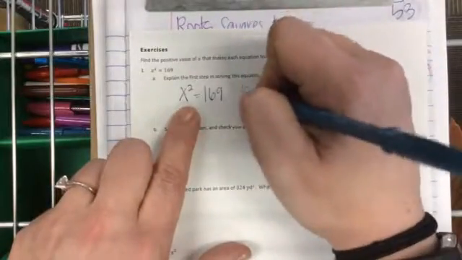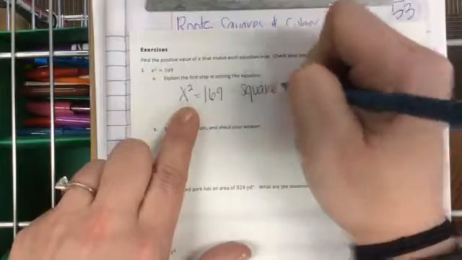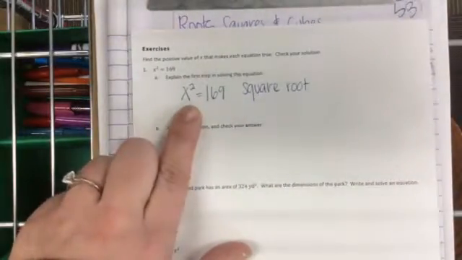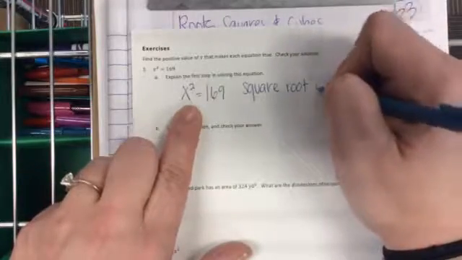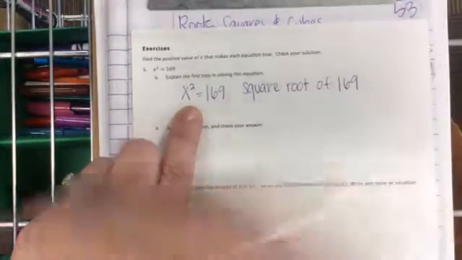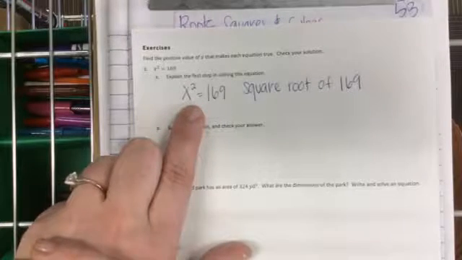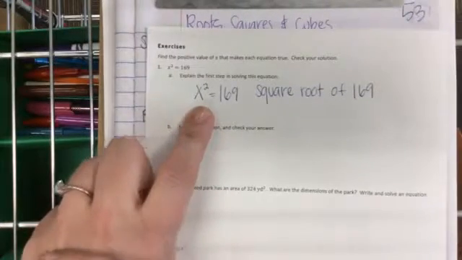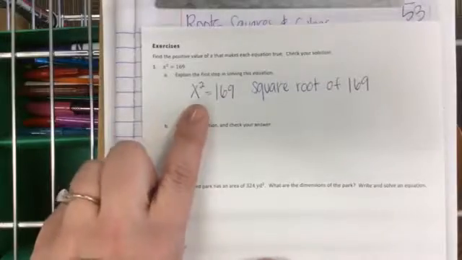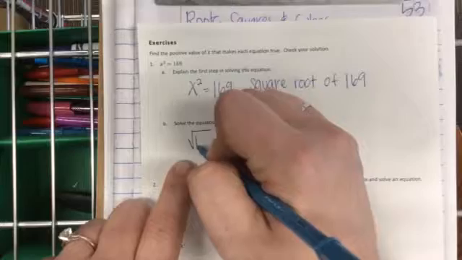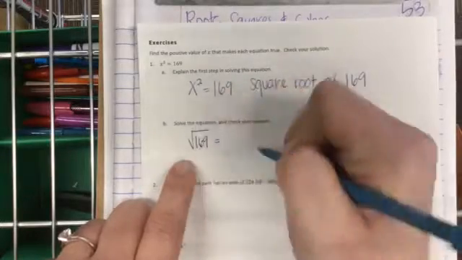Square root. We're going to do the square root of 169. And for the most part, we should have this memorized. It's off our list, but it's one more. So what do we get? 13. The square root of 169 is 13.